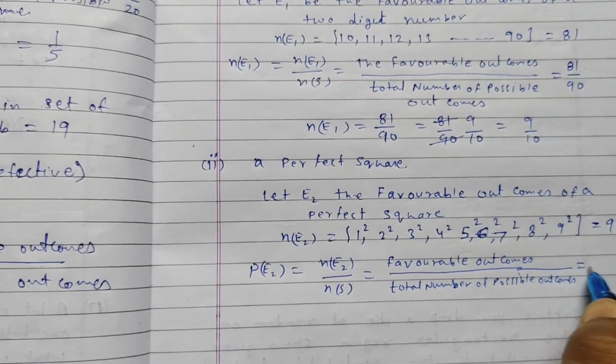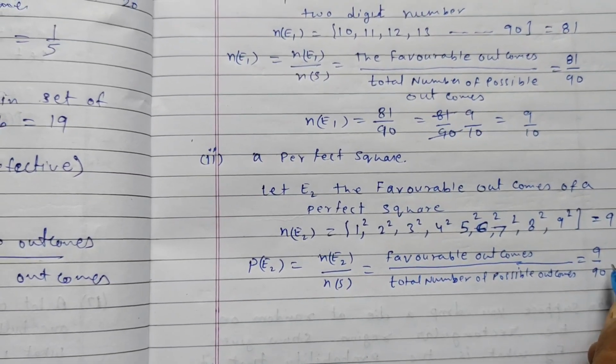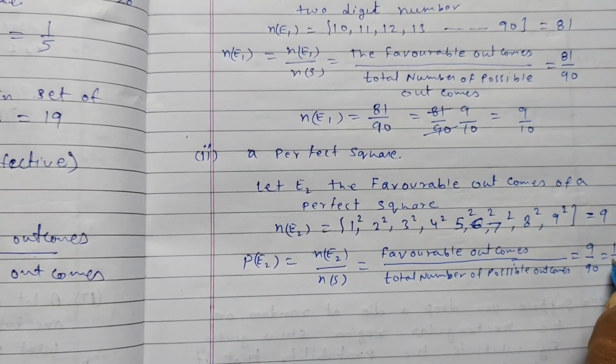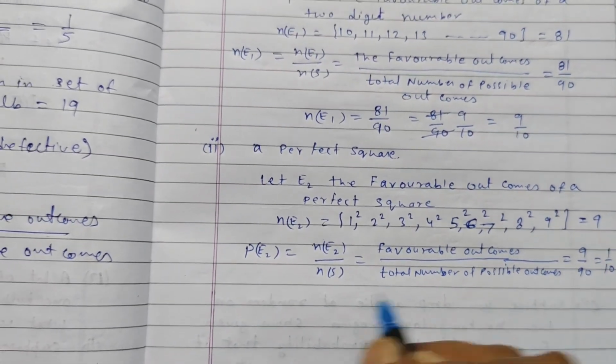So this is 9 upon 90, which is 1 upon 10.